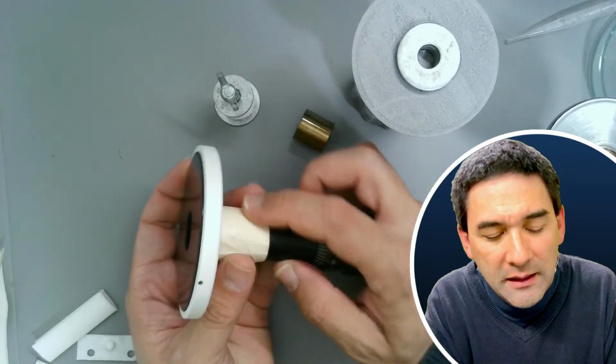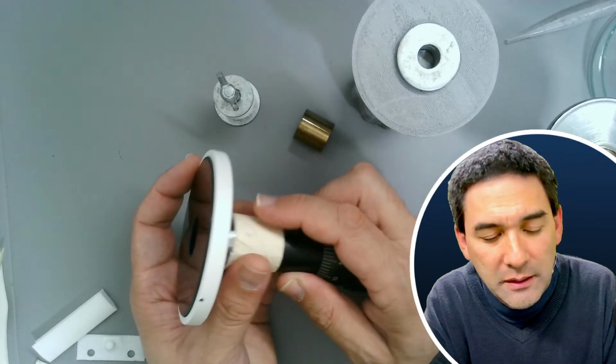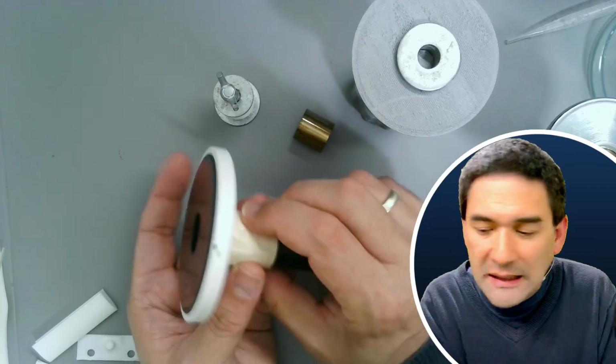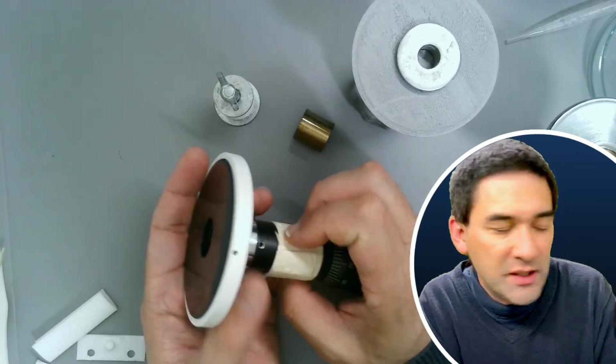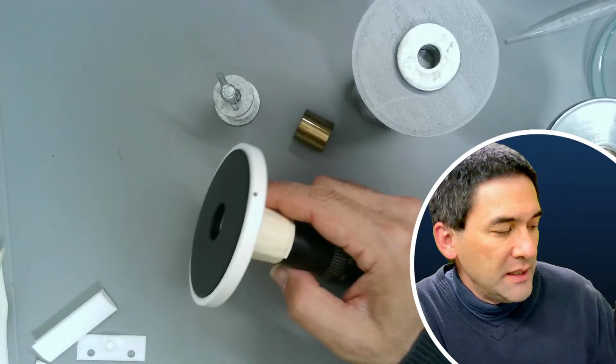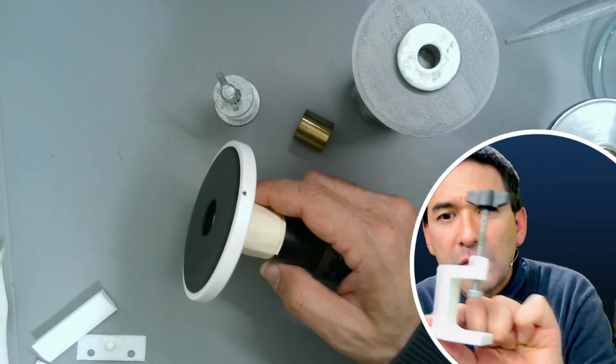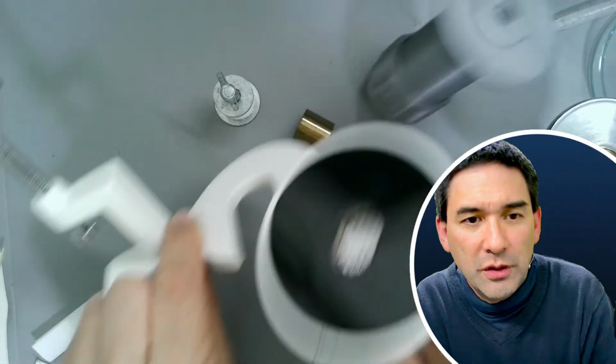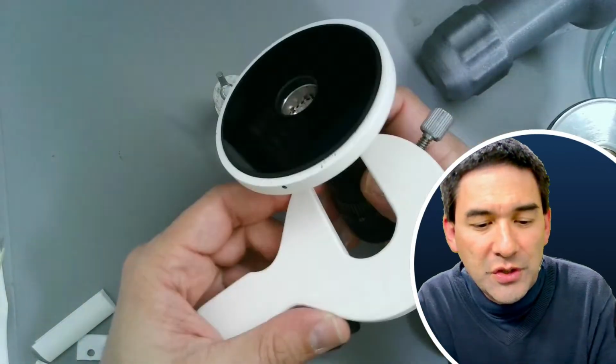Okay, I added this paper and tape because there's a clamp that goes around it. I did not want to damage and scratch it, so I'll just show you. It came with a very nice table clamp as well. So this goes in here.